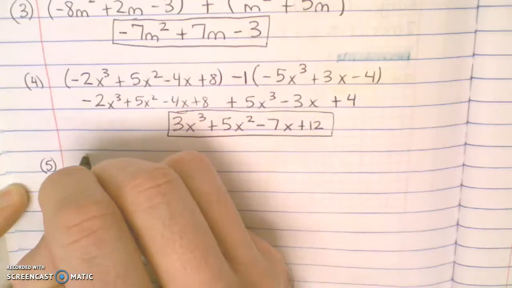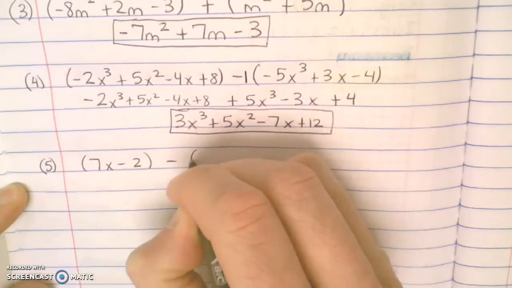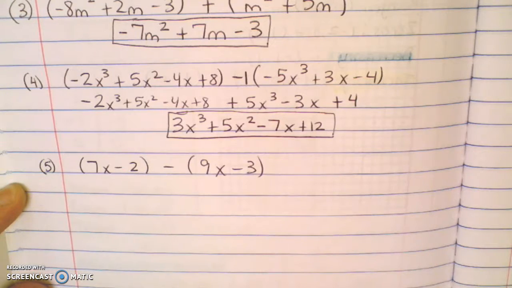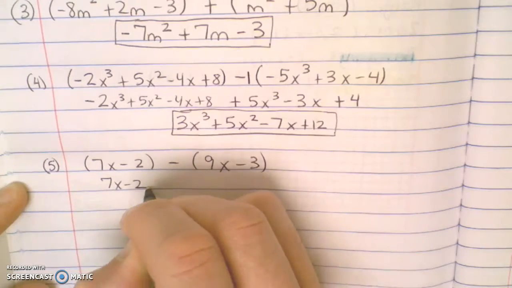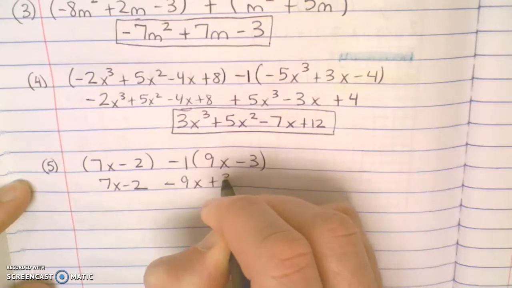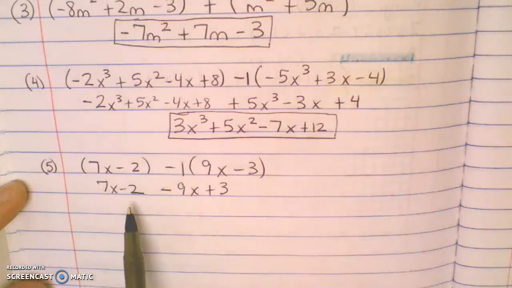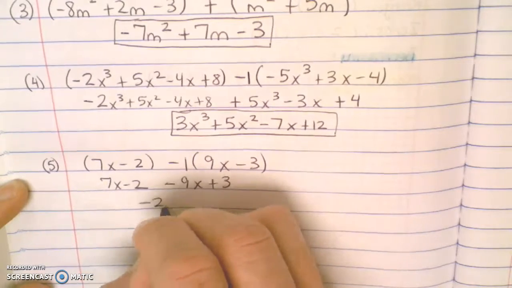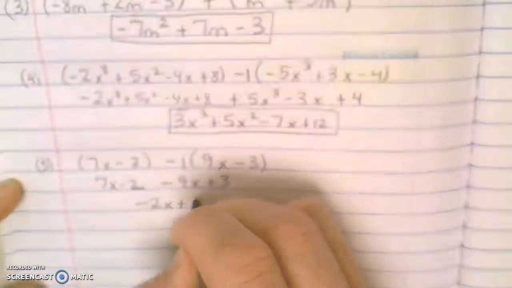So let's say I had the polynomial 7x minus 2 minus the polynomial 9x minus 3. So same thing with subtraction. 7x minus 2 stays the same, and I'm going to distribute this negative 1 minus 9x plus 3. I'm just going to change the sign of the second polynomial, all the terms in there. And now it's just combining like terms. 7x minus 9x is negative 2x, and negative 2 plus 3 is 1.